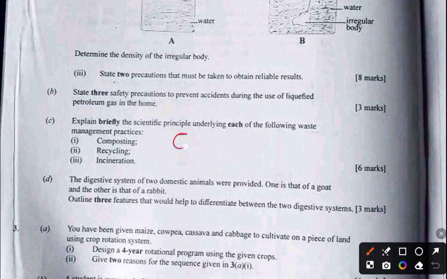We are looking at a goat here, which is a ruminant, and we are looking at a rabbit here, which is a monogastric. So first, a goat has a 4-chambered stomach, so the rabbit has 1-chambered stomach, or just one true stomach.